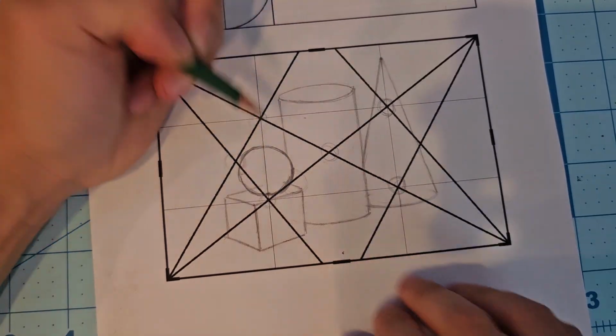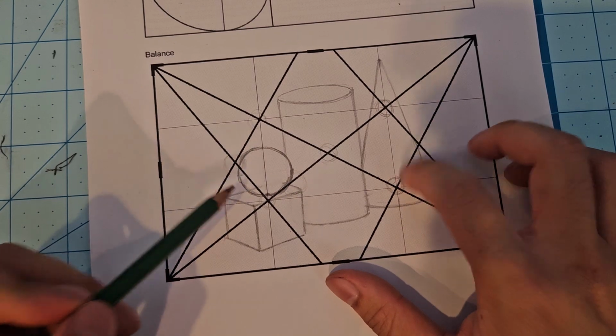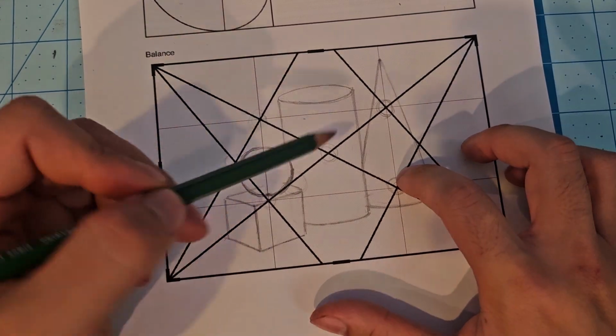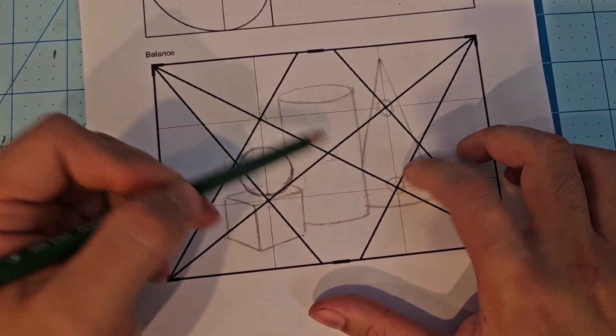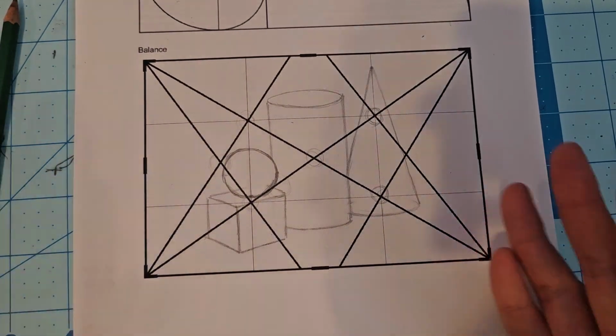And there we have a balanced composition where we now have a near equal amount of weight on both sides, which then leaves the focal point back to the center of the overall drawing. And that's how you use the balance method.